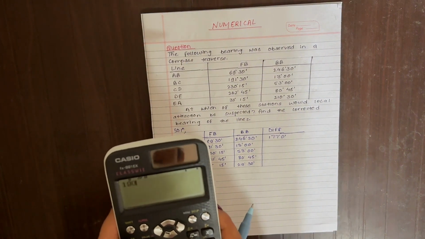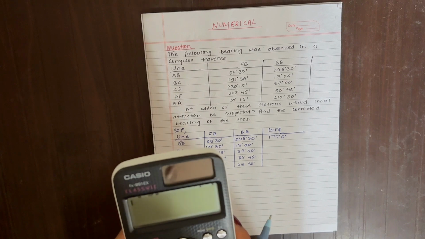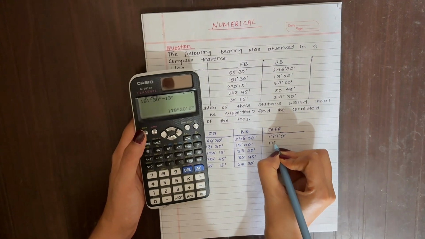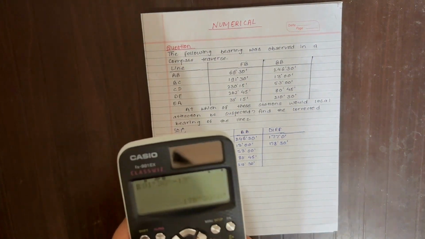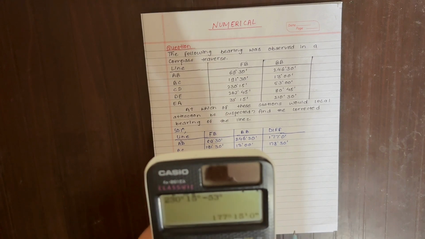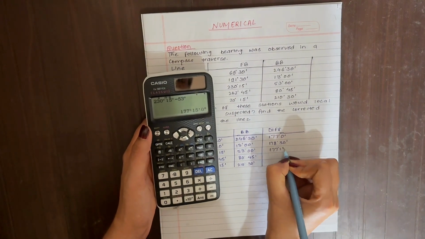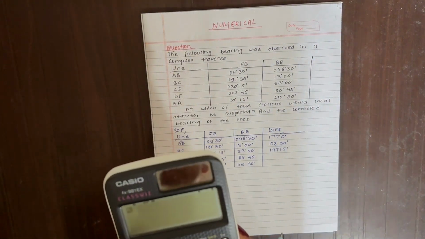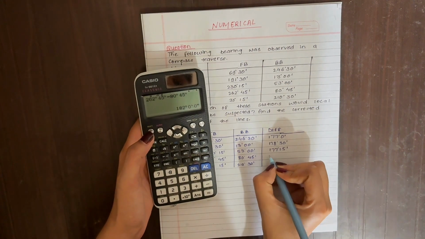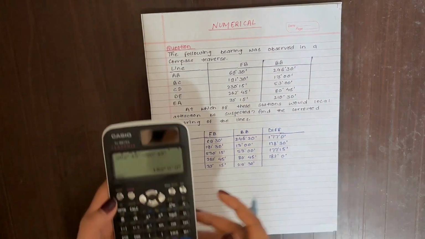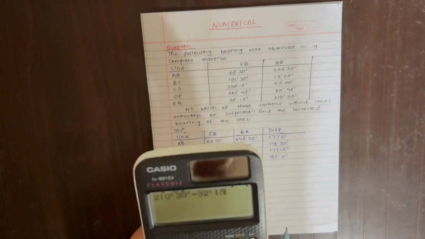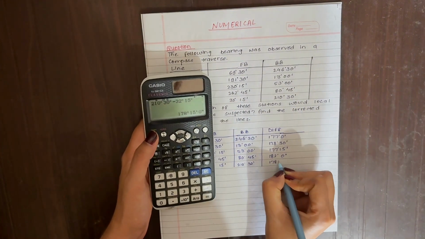Now 191 degree 30 minute minus 13 degree is 178 degree 30 minute. Similarly, 230 degree 15 minute minus 53 degree is 177 degree 15 minute. Now 262 degree 45 minute minus 80 degree 45 minute is 182 degree 0 minute. Similarly, 210 degree 30 minute minus 32 degree 15 minute is 178 degree 15 minute.